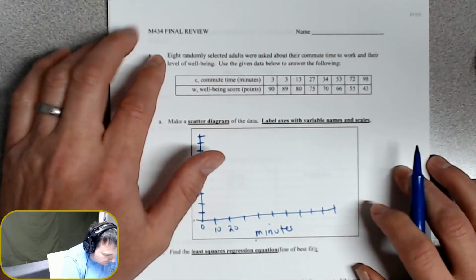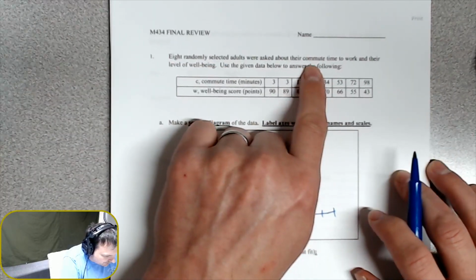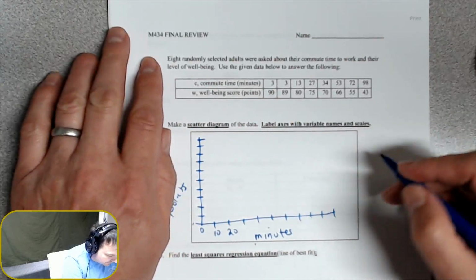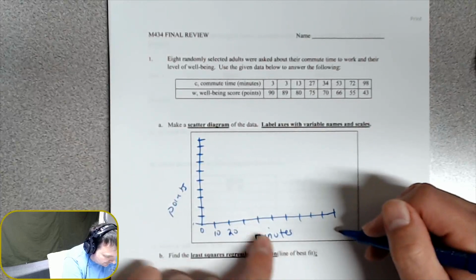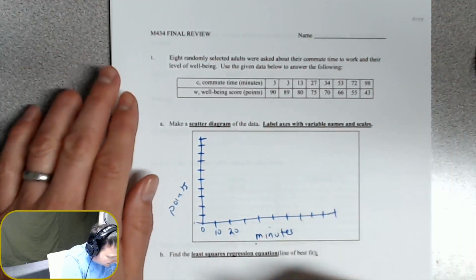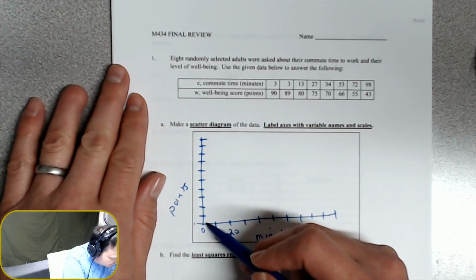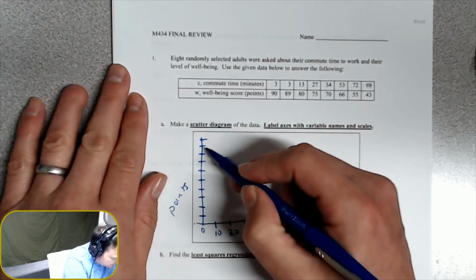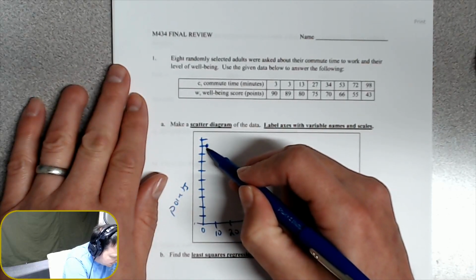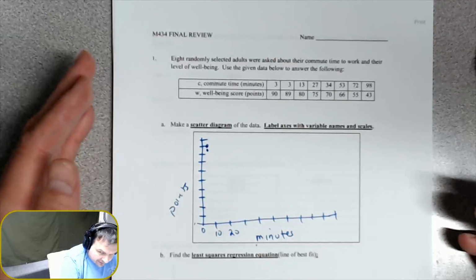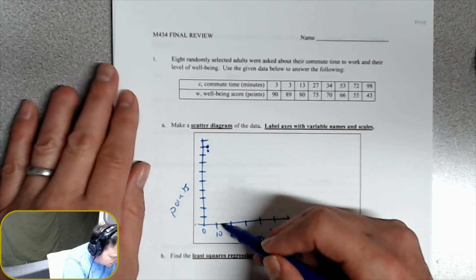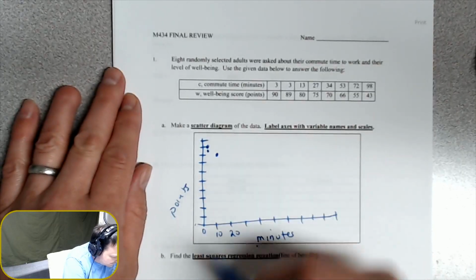Okay, now what is this the graph of? Their commute time and their level of well-being. So commute time is here, in minutes, and well-being is what they count as their well-being points that way. So let's see what we got. If their commute time is small, they feel their well-being is 90. So we'll put 3, 90. And there's another one, 3, notice they're close together. Then we got 13, we'll put it right here, 13, 80.